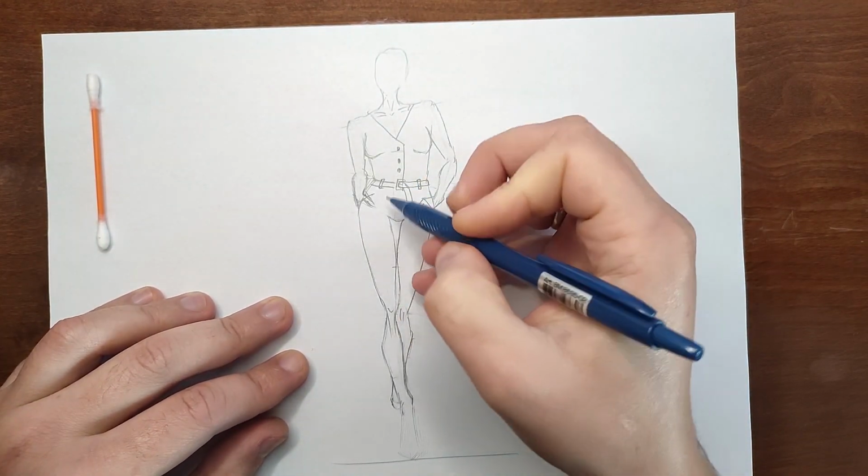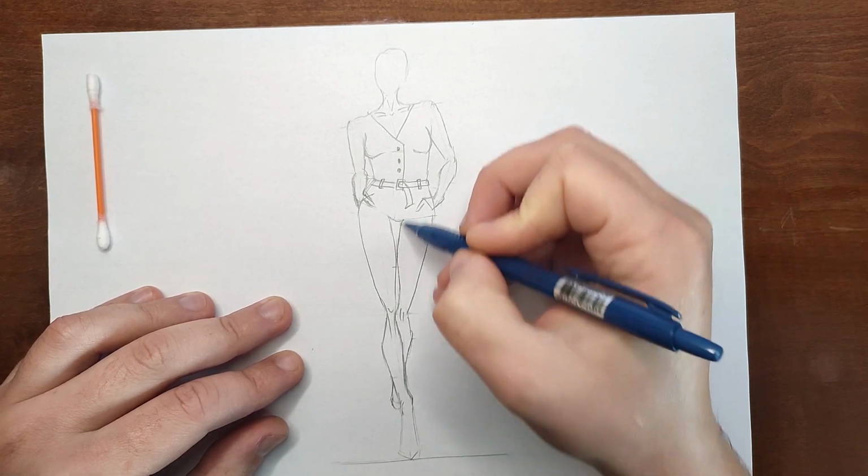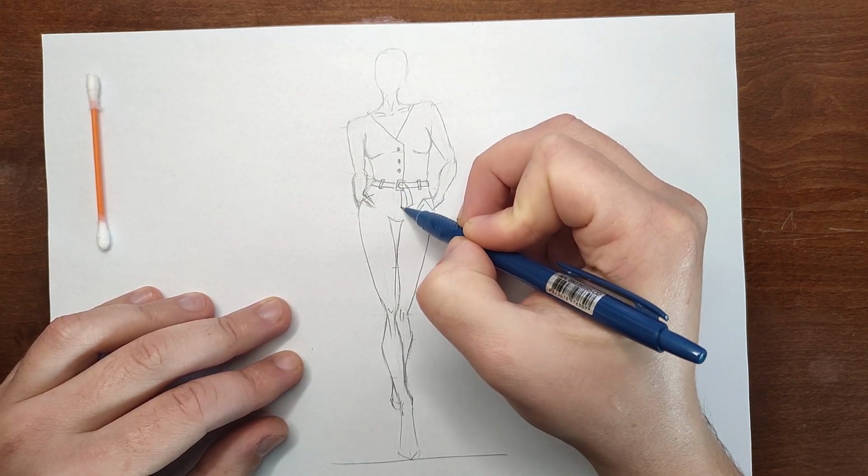When drawing pants, first mark the height of the landing, which will be much lower than the contour of the beginning of the legs.